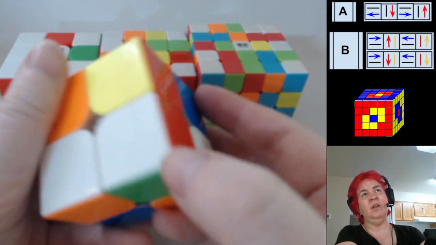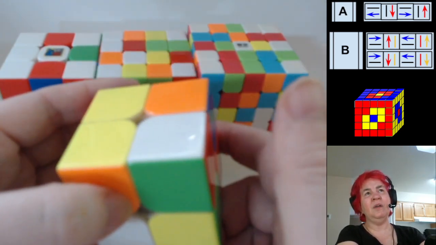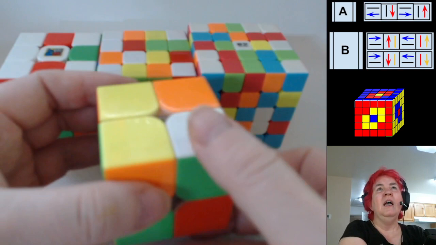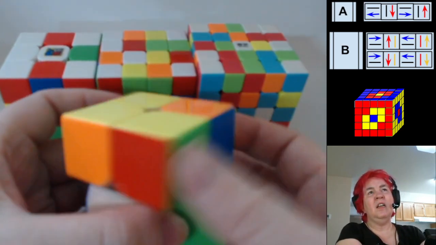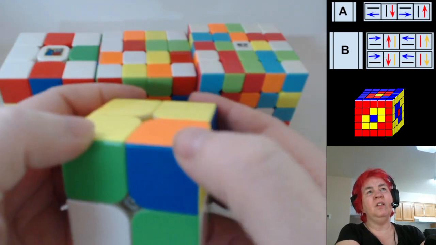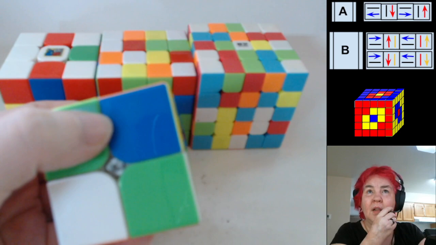There's a yellow here or here, so Formula A: out, down, in, up. Is the yellow on top? Not yet, we keep going. Out, down, in, up. Pause, slide the top row to preserve this one, continue with this one. Again, if there's a yellow here or here, A will bring it to the top.